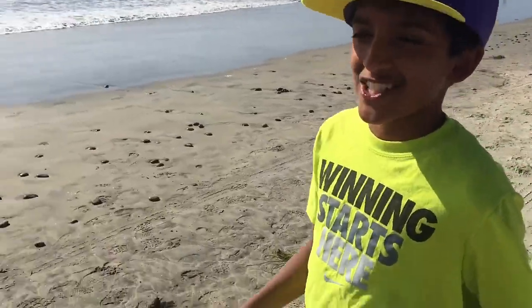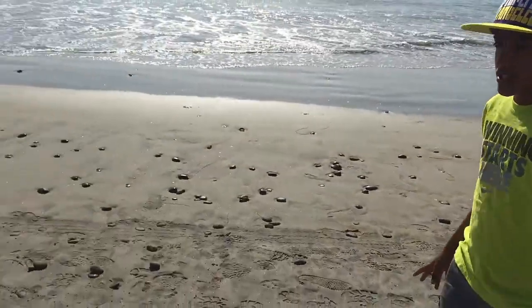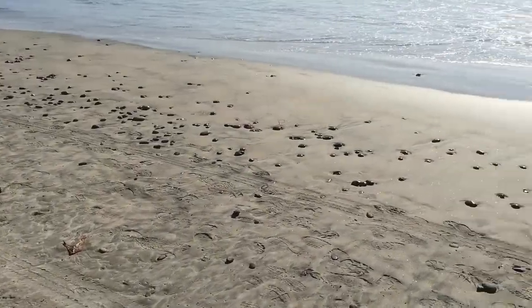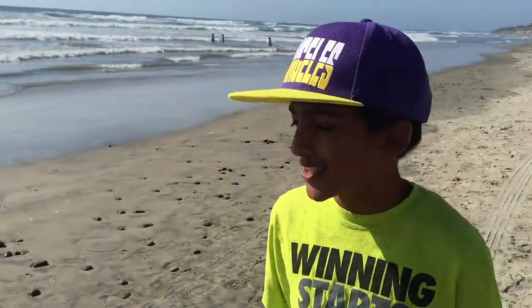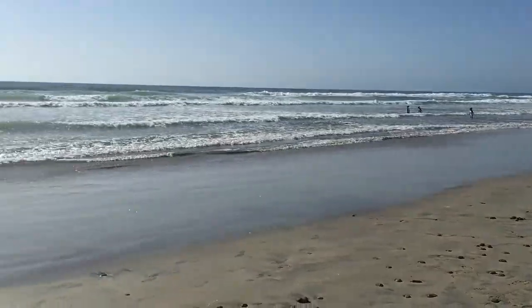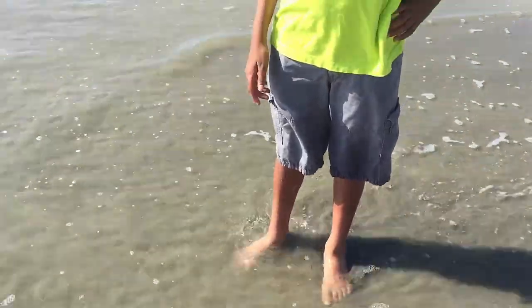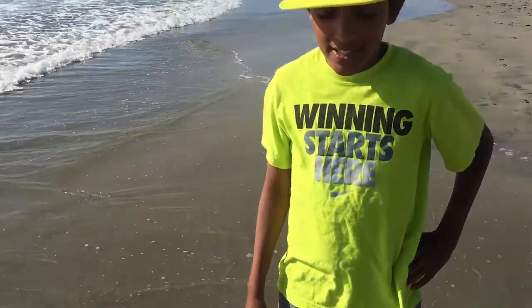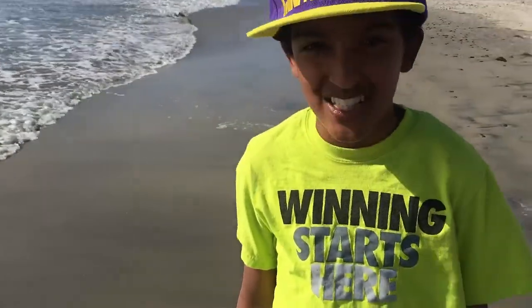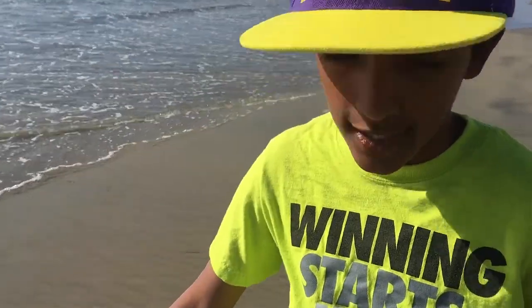And this long golden stretch of sand is called a beach. A beach is a type of landform. It is along the coast of an ocean, lake, or river. A beach is created when sand gathers at the shore of a body of water, like here.